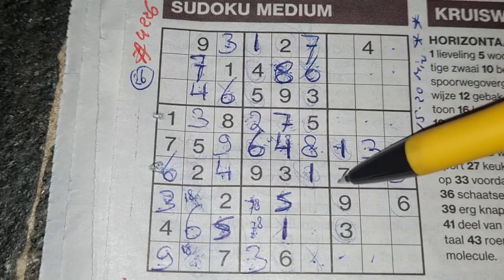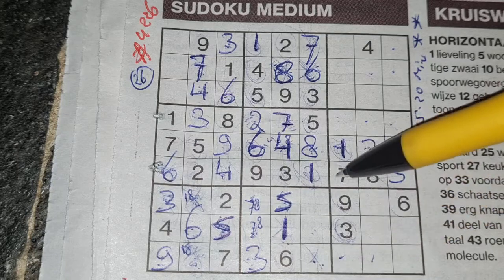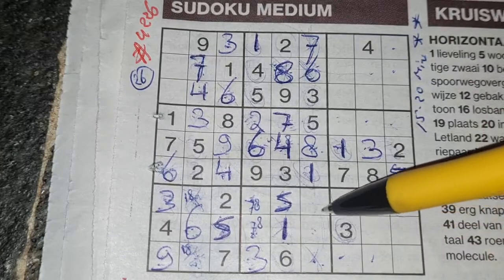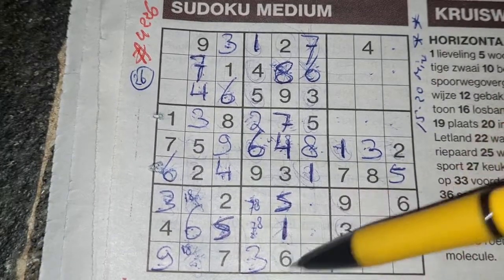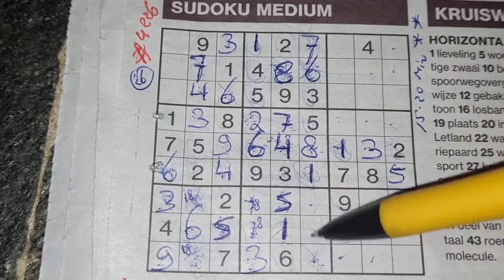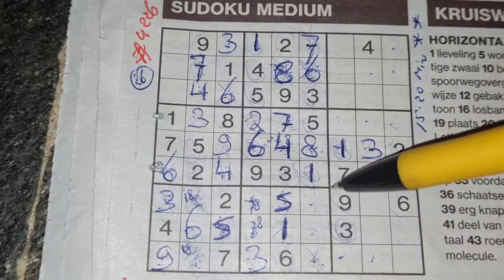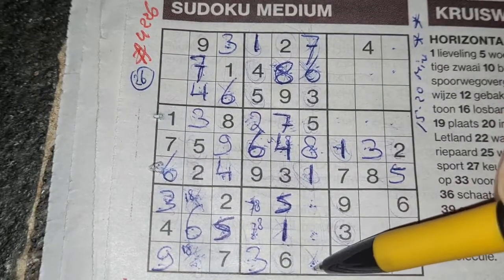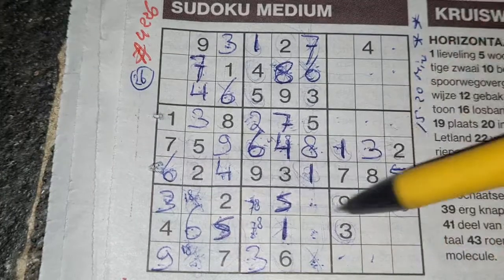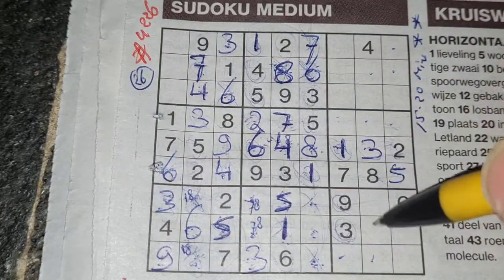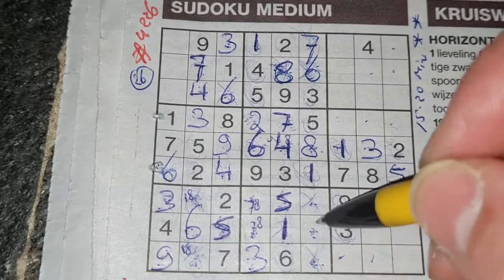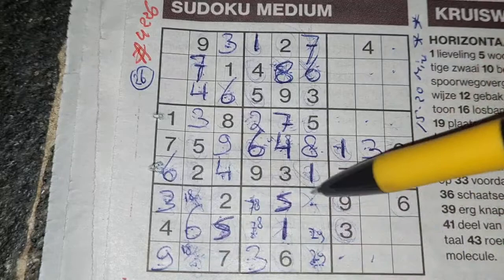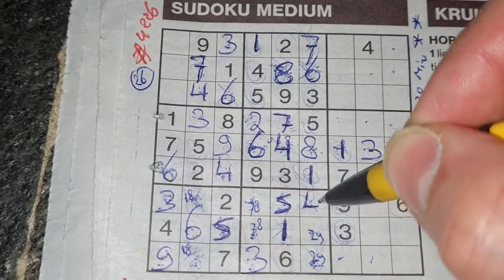2, 4, 9. 3 missing numbers in this big square. Those missing numbers are the 1, the 2 is missing, 3, the 4 is missing, 5, 6, 7, and 8, and the 9 is missing. 2, 4, 9. We have a 2 and a 9 in this row, so no 2 and a 9 in this box. The 2 and a 9 goes in those 2 boxes as a pair. So 1 digit left in this big square for the number 4.